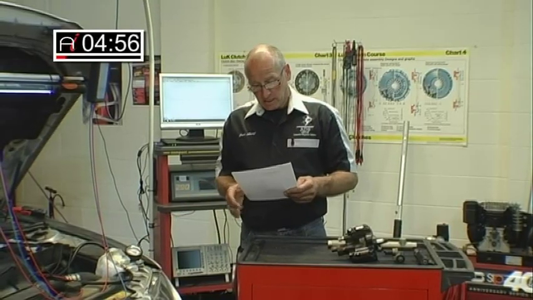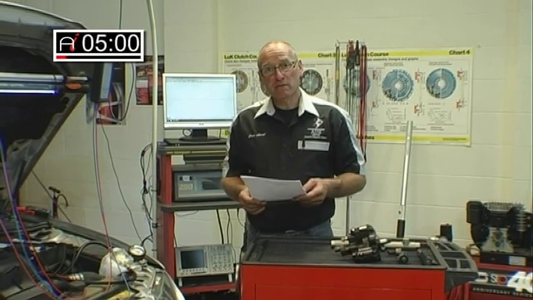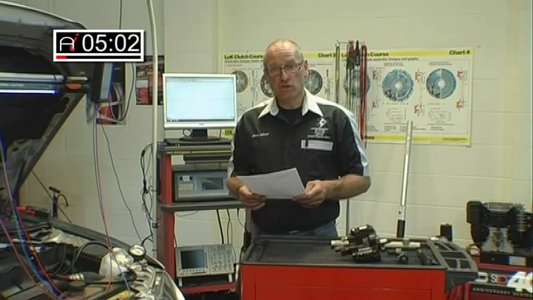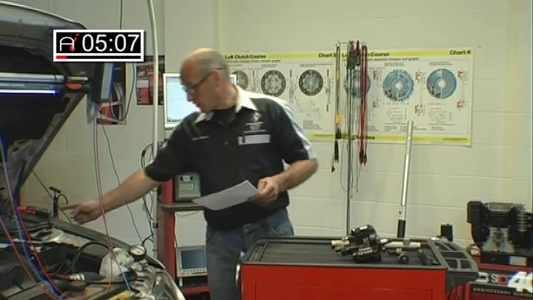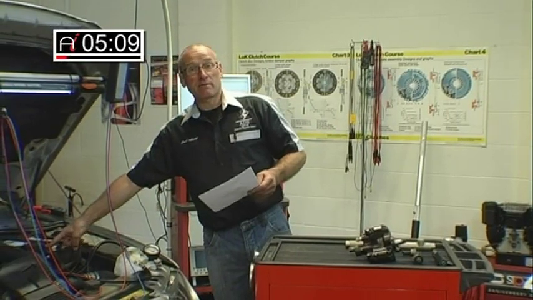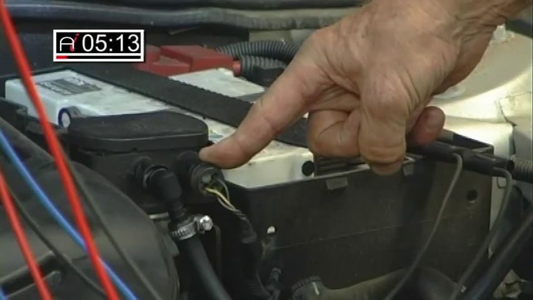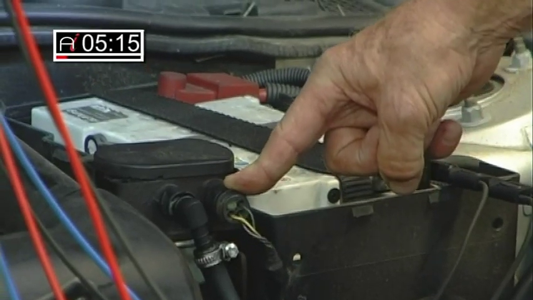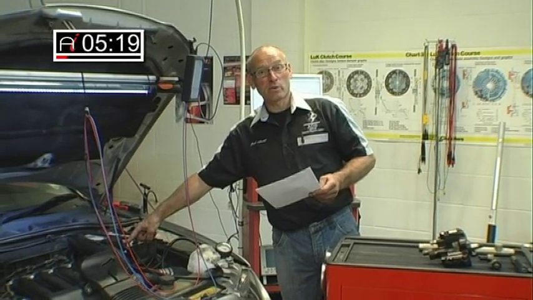How can we rely on the DTC? Well, we can't, because the DTC is created when the low pressure sensor mounted on the fuel filter housing reports a voltage out of specification. It could be a sensor fault, it could be a wiring fault to the sensor, it could actually be a priming problem. We just don't know.